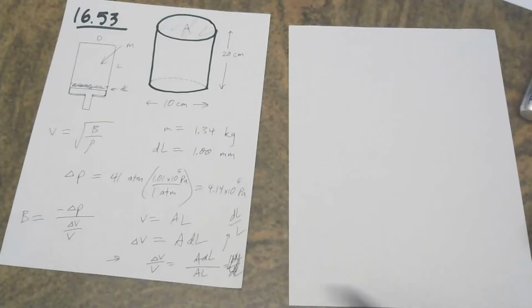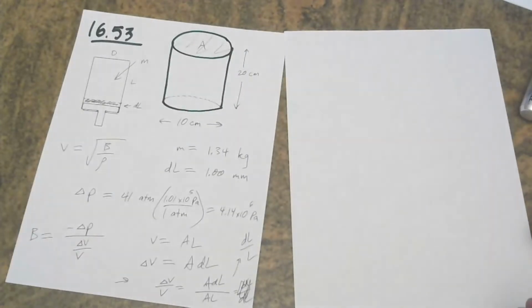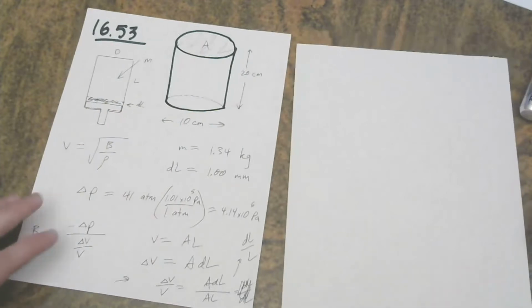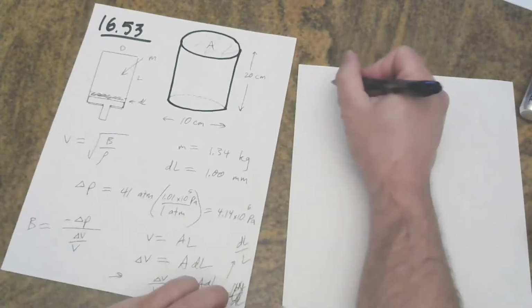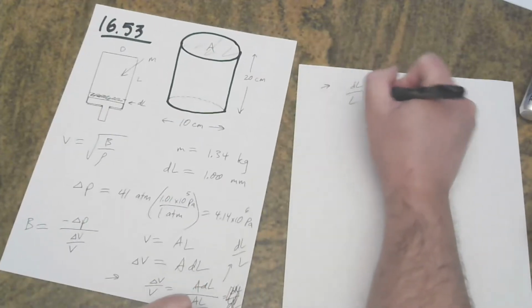So that simple expression for the fractional change in volume is a consequence of the shape of the cylinder. The diameter doesn't change. I guess that's the definition of a cylinder. In any case, let's evaluate delta V over V. That's the same as delta L over L.